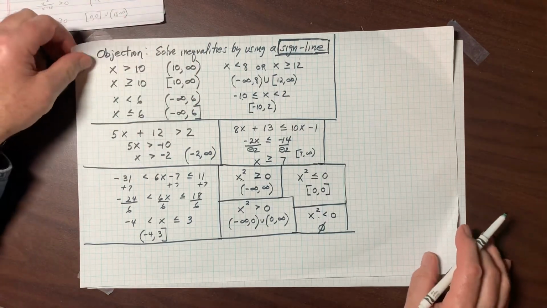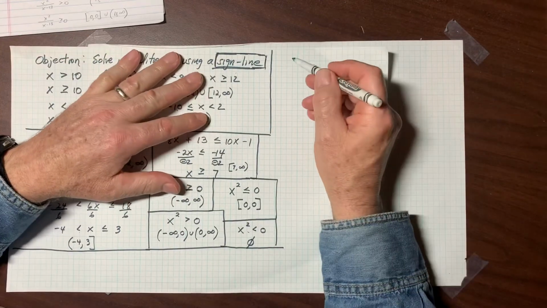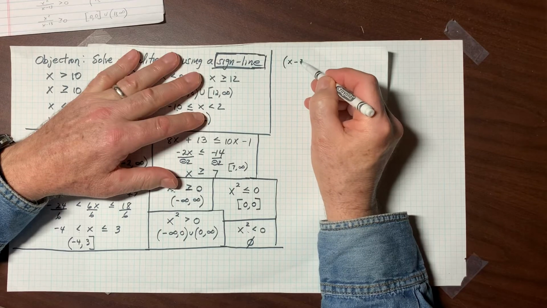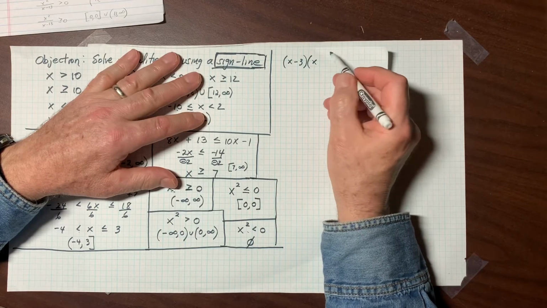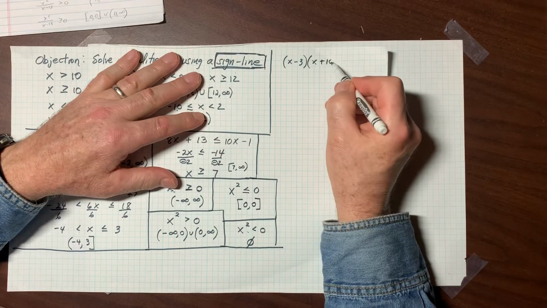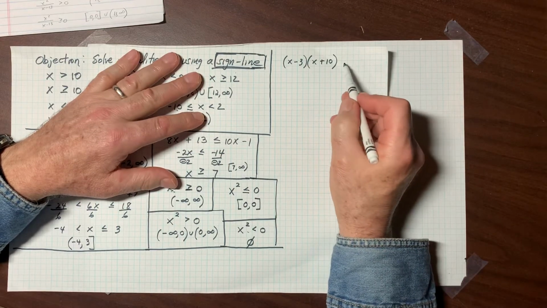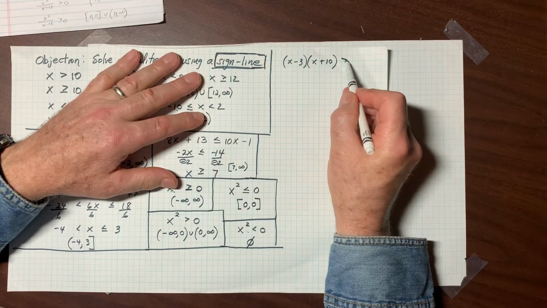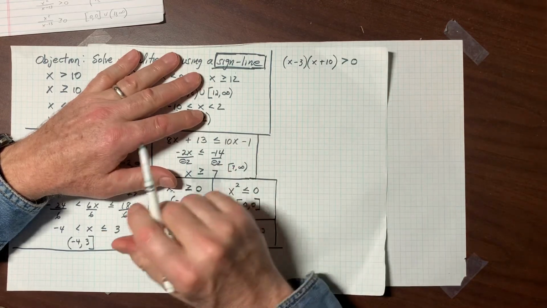We're going to do a little binomial situation here. Let's suppose you have this binomial. You have x minus 3 times x plus 10. And as I said earlier, it's either going to be less than 0 or greater than 0. So let's just say it is greater than 0. And you have to solve this.